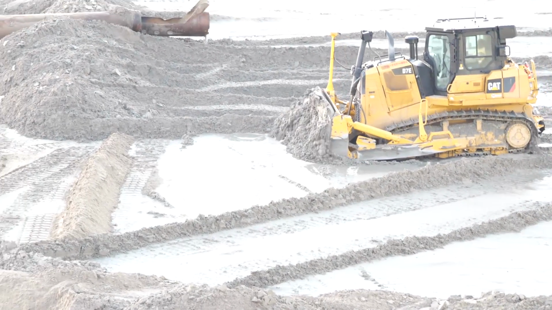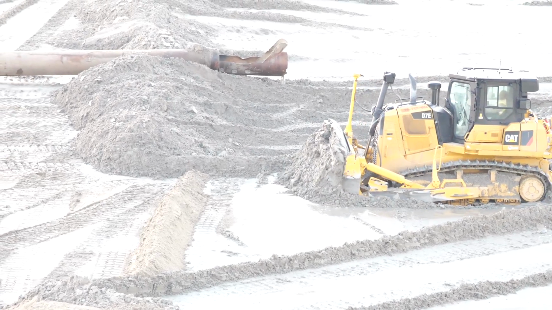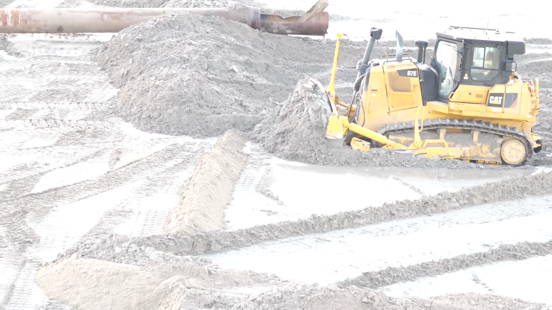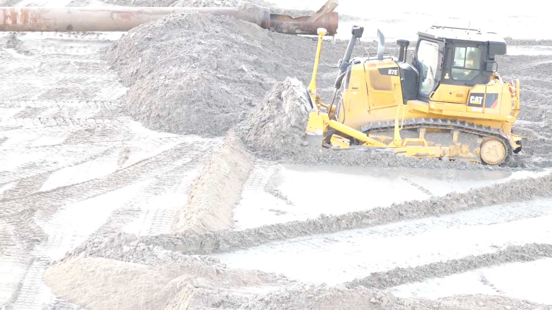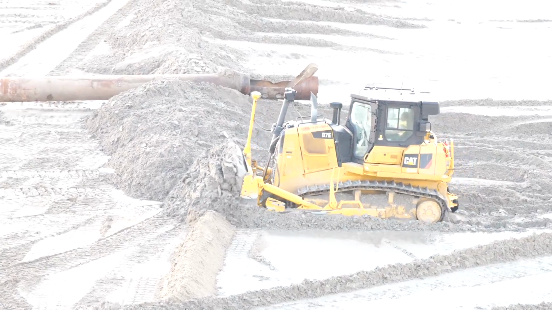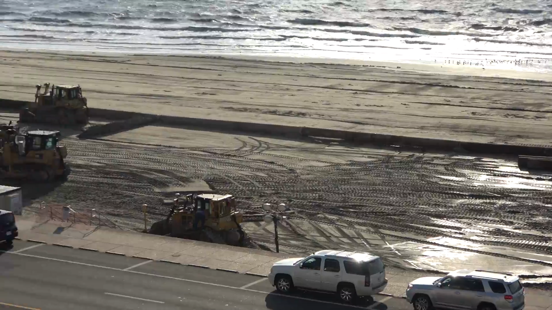Once the sand has settled out of the water and the water drains away, the bulldozer pushes the sand to where it can be leveled. These bulldozers are barely big enough to get the job done. Another bulldozer comes along and smooths the sand to make a good beach.